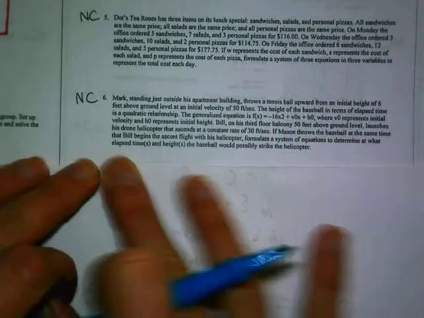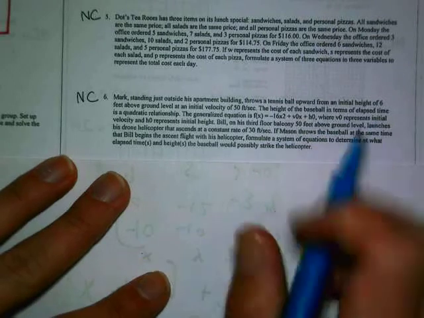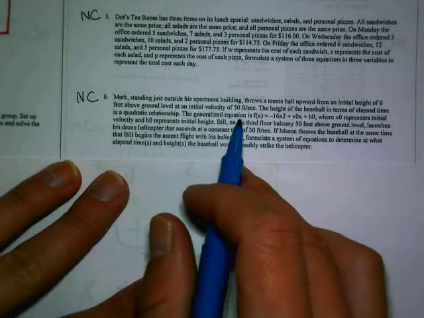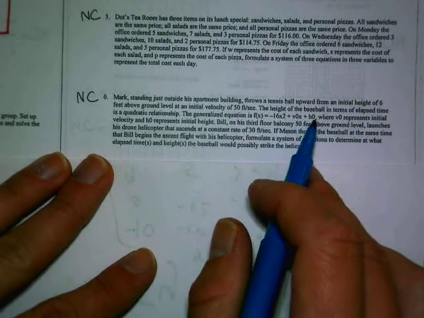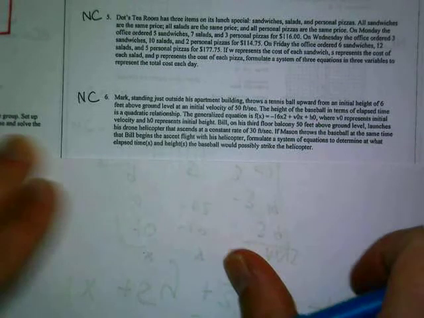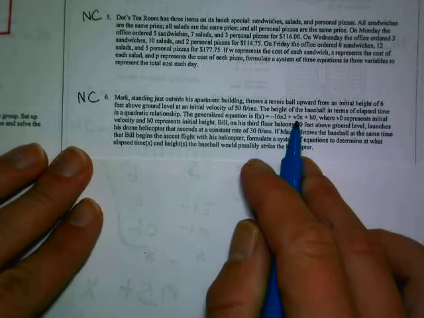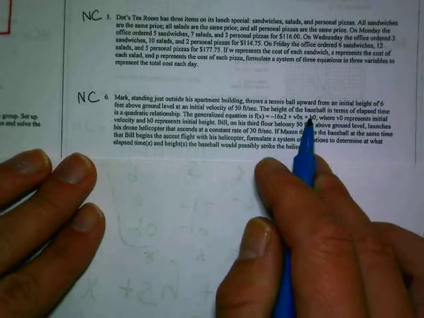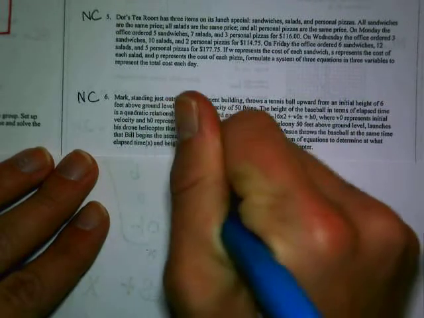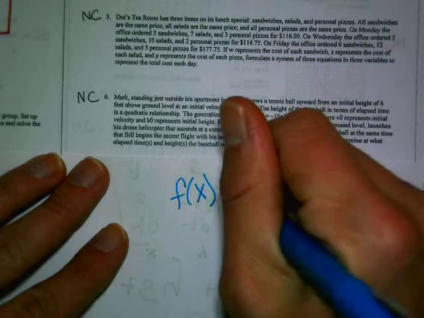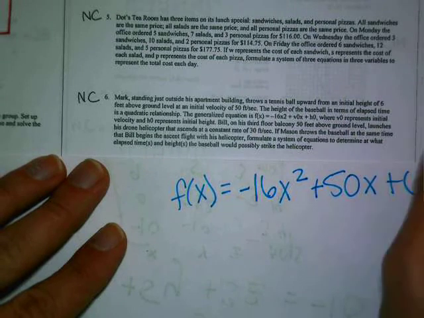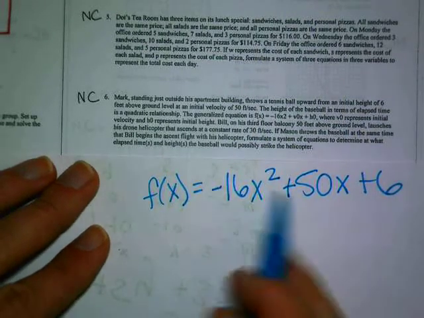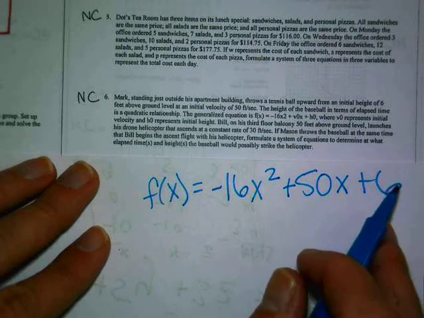Mark, standing just outside his apartment building, throws a tennis ball upward from an initial height of 6 feet above the ground at an initial velocity of 50 feet per second. I think that's supposed to say a tennis ball. The height in terms of the elapsed time is a quadratic relationship in this equation right here, where V naught is the velocity and H naught is the initial height. So my equation, when he throws his ball, is negative 16x squared plus 50x plus 6, with this being your velocity, this being your initial height.